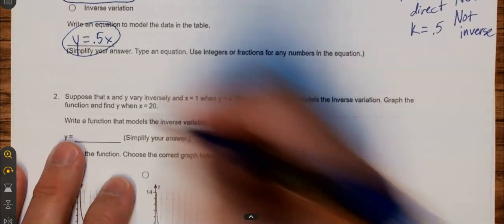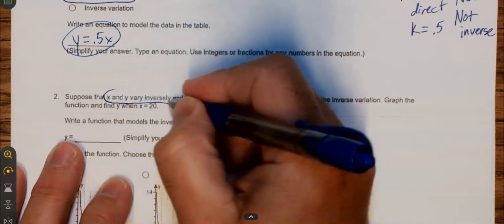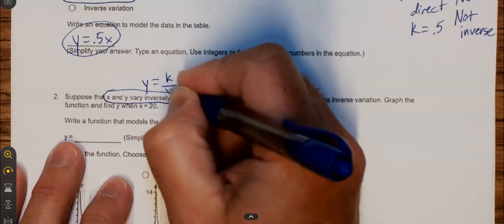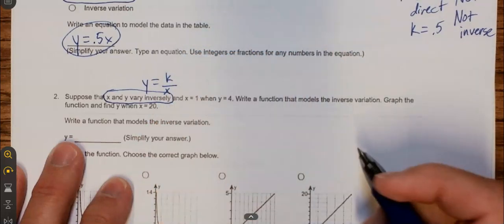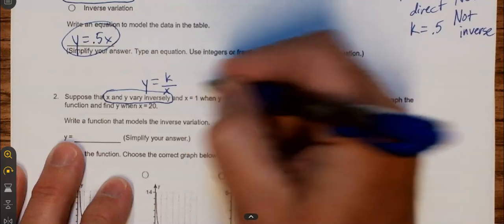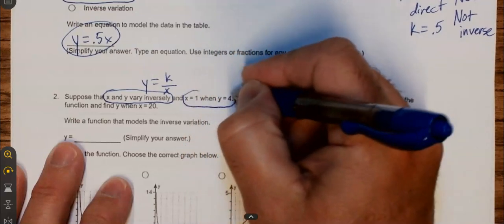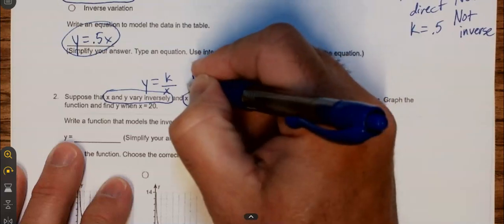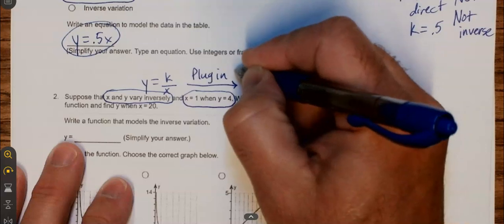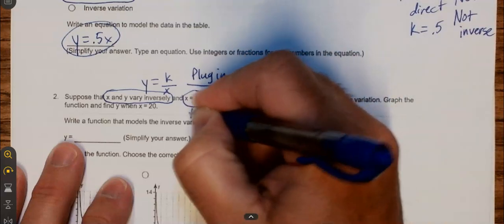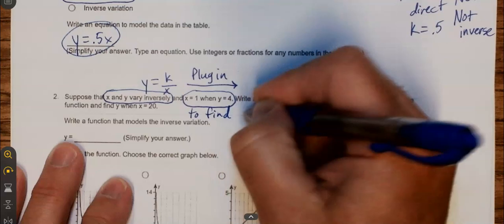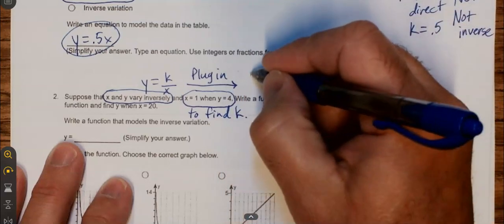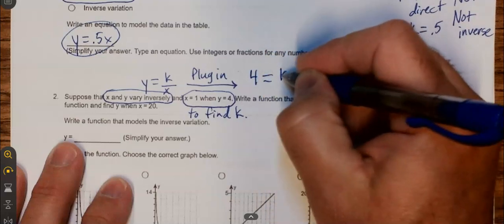Question 2, we were told that x and y vary inversely. So immediately I know that's y equals k over x. Now, they gave me this information right here. Plug in the coordinate. And what's the reason we're doing that? To find k. 4 equals k divided by 1.